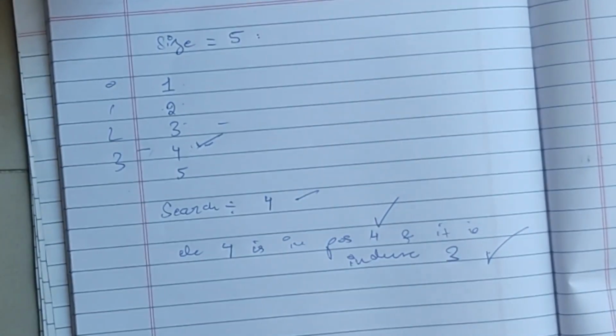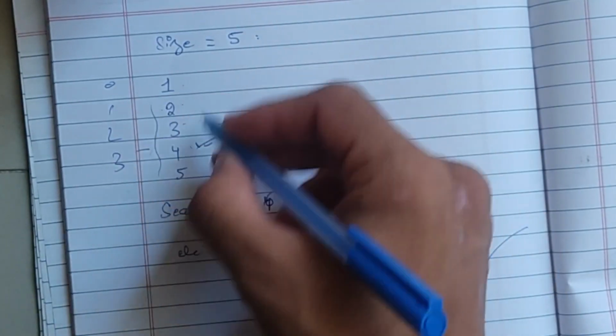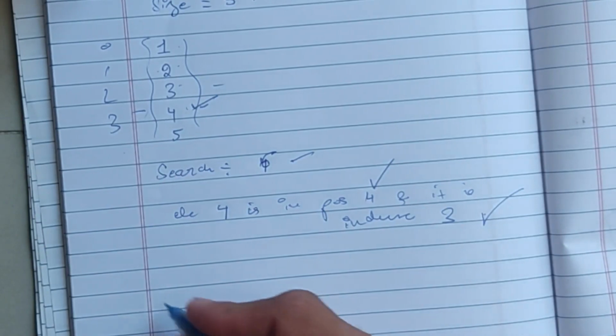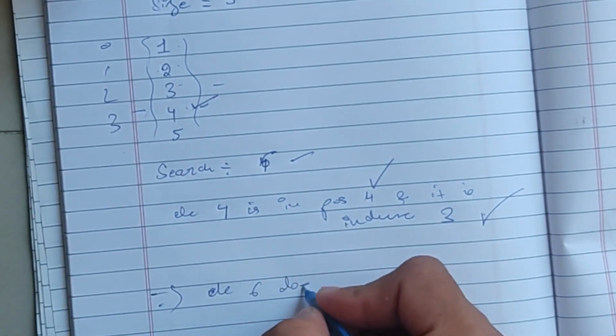So what if the element isn't found? Suppose he enters the element 6. So 6 is not available in this array, right? Then we have to print that element 6 does not exist in the array, right?